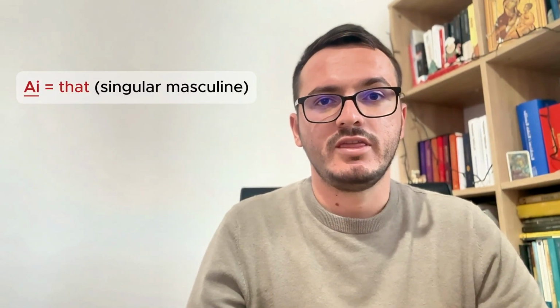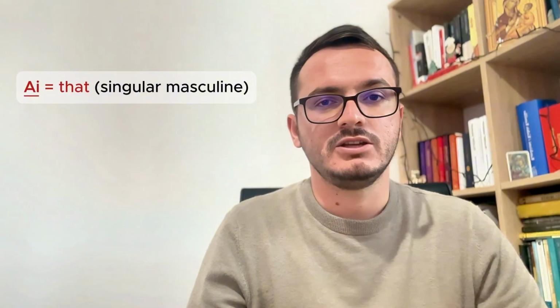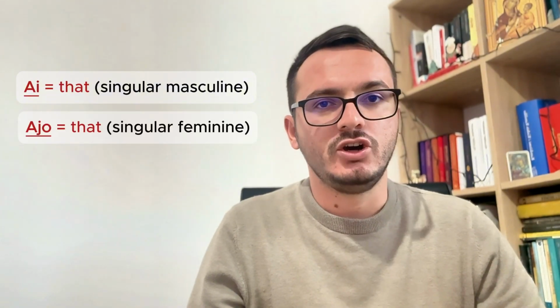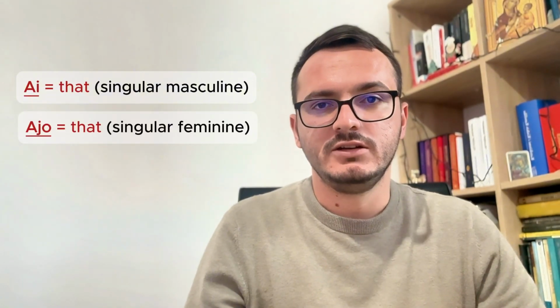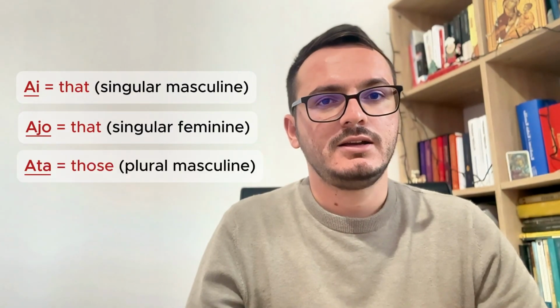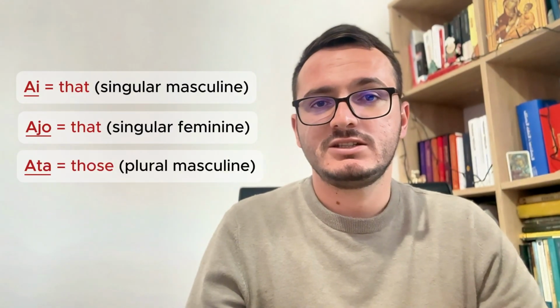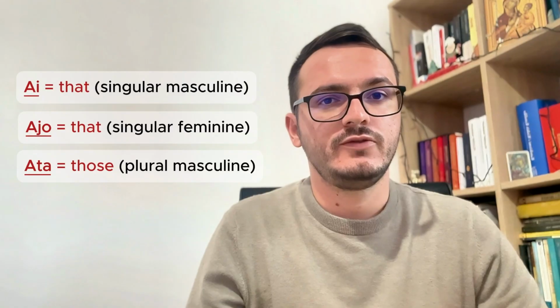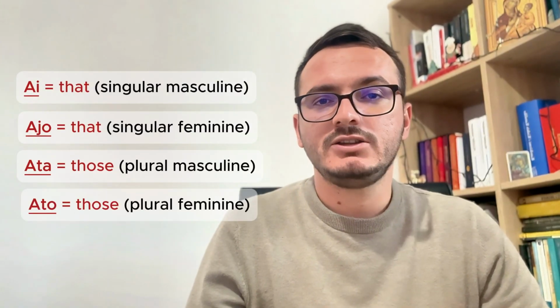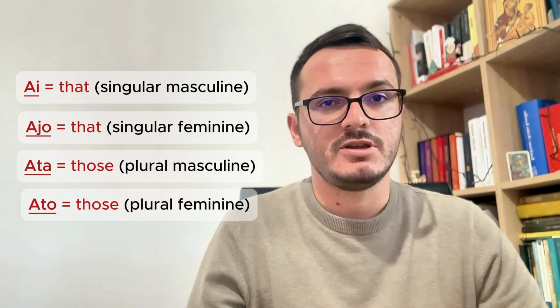On the other hand, if you want to express distance in relation to the speaker, we have the same forms as the third-person pronouns: ai for singular masculine, ajo for singular feminine, ata for either an exclusively masculine group or a mixed group, and ato for an exclusively feminine group.